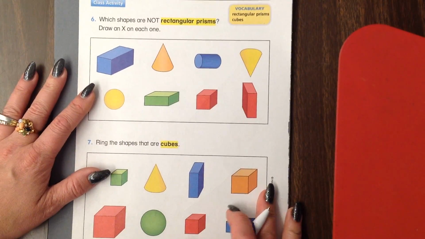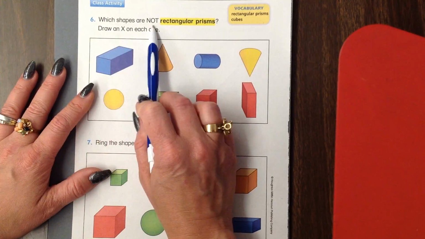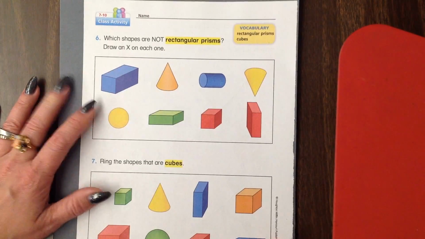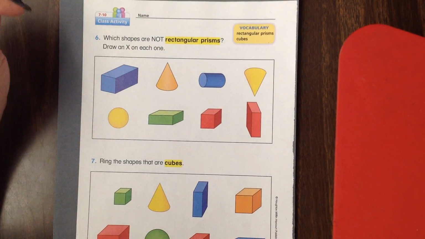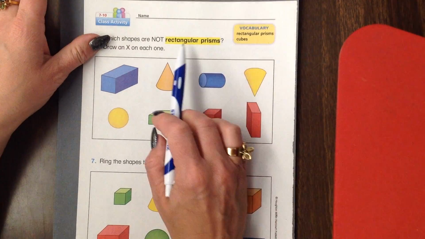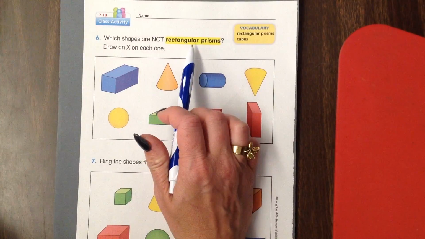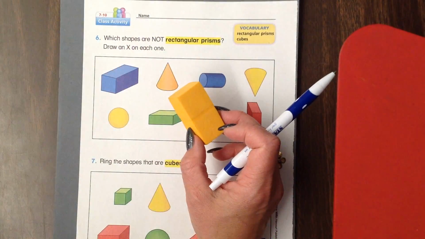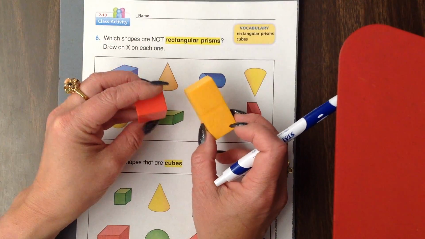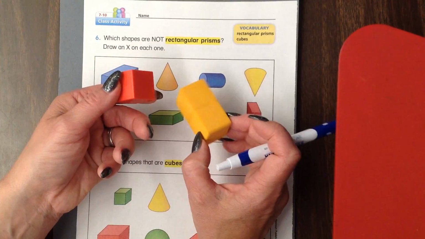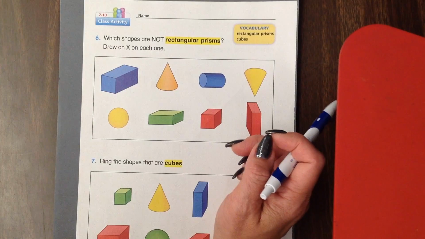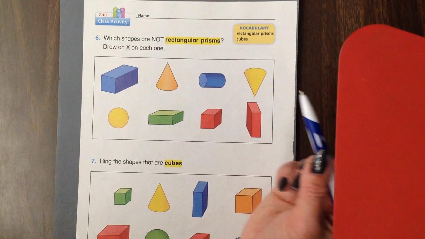Okay, so on this side, we're going to be putting an X on things that are not rectangular prisms. Why don't you go ahead, push pause on this video, and cross out, make sure you're using pencil in case you make a mistake, but cross out anything that is not a rectangular prism. Now remember, a rectangular prism is anything that looks like this or looks like this, because remember, this is a cube. It's a special kind of rectangular prism. They're like boxes, right? So cross off anything that doesn't look like a rectangular prism and then push play, and we'll go over it together.